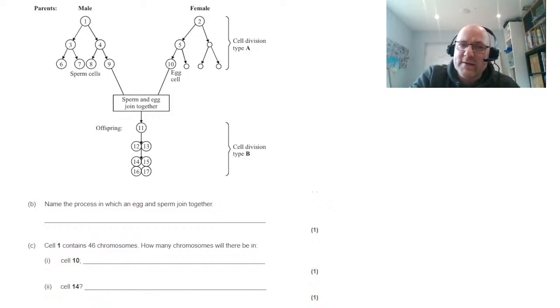They're dividing each time. So cell 12 became like 14 and 15, and cell 13 split into 16 and 17. So they're just splitting into 2 each time. There's only 2 daughter cells each time. Anyway, cell 14 is going to have 46 because it's made by mitosis. When a cell divides by mitosis, the number doesn't change.